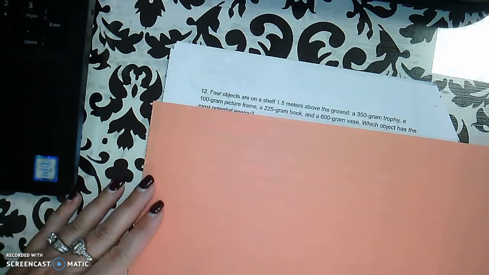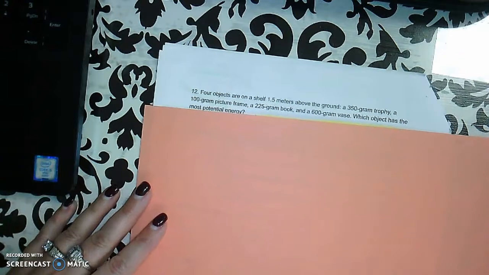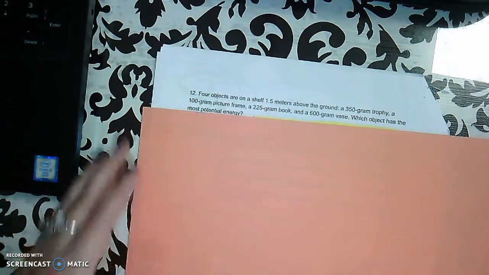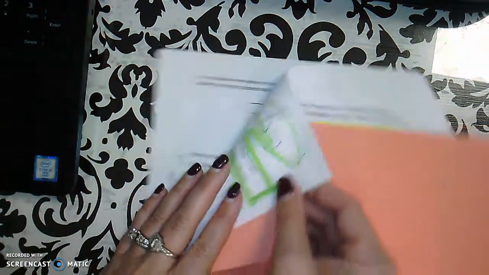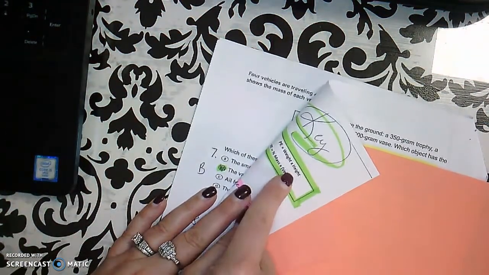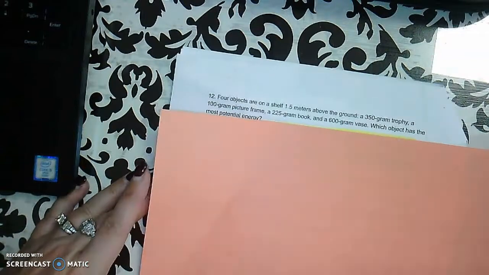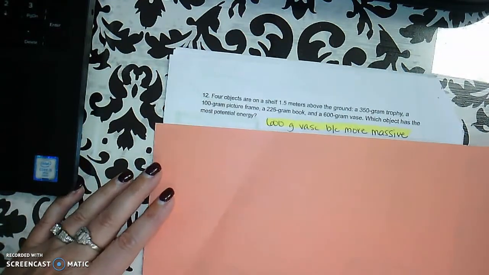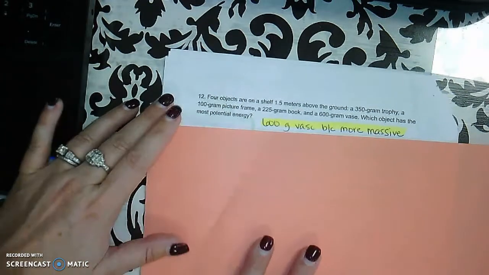Okay, when we flip the page, we have question number 12. 4 objects are on a shelf 1.5 meters above the ground. A 350-gram trophy, a 100-gram picture frame, a 225-gram book, and a 600-gram vase. Which object has the most potential energy? So they're the same height off the ground, but they have different masses. So remembering back with our potential energy formula that it's weight times height, whoever has the greatest weight will have the most potential energy. So it's going to be the 600-gram vase because it is more massive.